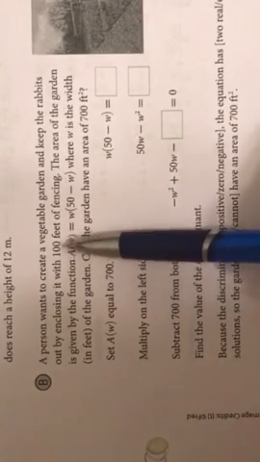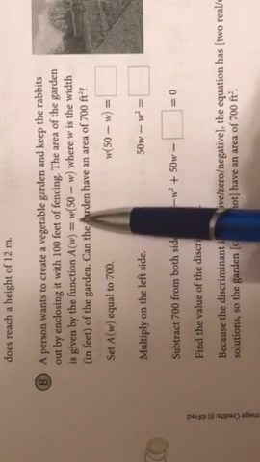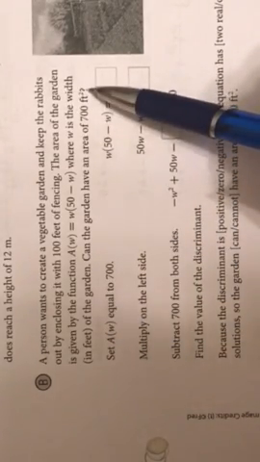So let's look at B. At B, they've told us a person wants to create a vegetable garden with 100 feet of fencing. The area of the garden is given by the function w times 50 minus w, where w is the width in feet. Can the garden have an area of 700 feet? Can this equal 700? So we set it equal to 700.